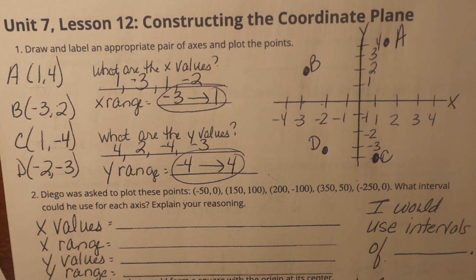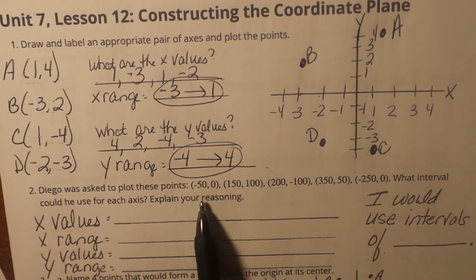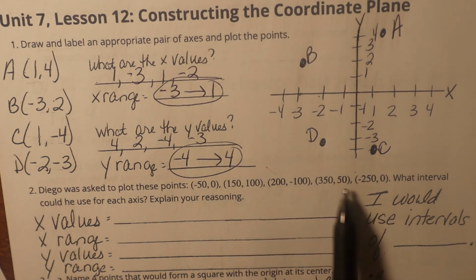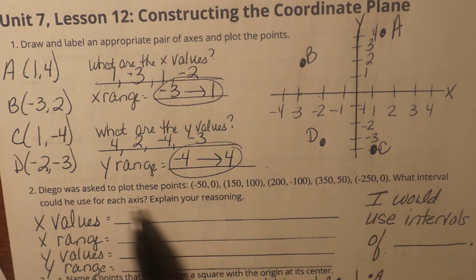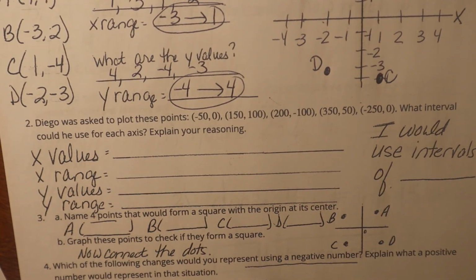So hopefully yours looked like mine. If you did, good job. Number 2, Diego was asked to plot these points. Here's 1, 2, 3, 4, 5 sets of ordered pairs. What interval could you use? So this time you're going to figure it out without having to even draw the whole coordinate plane.